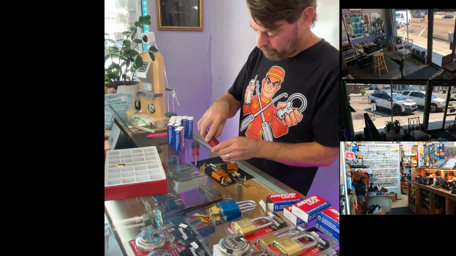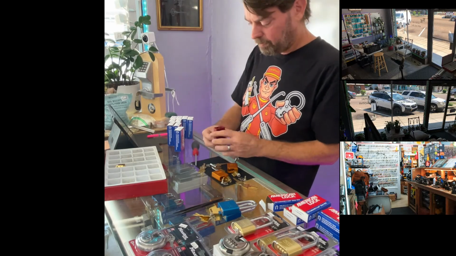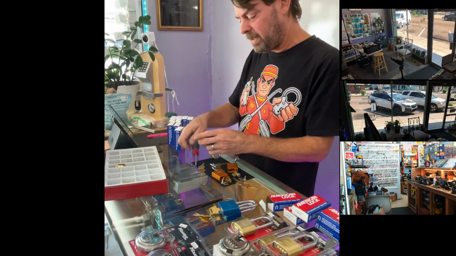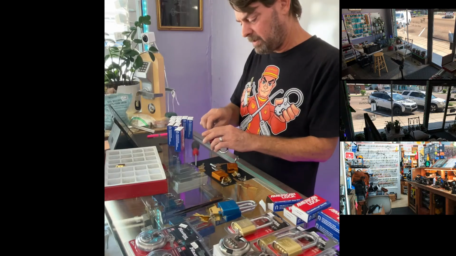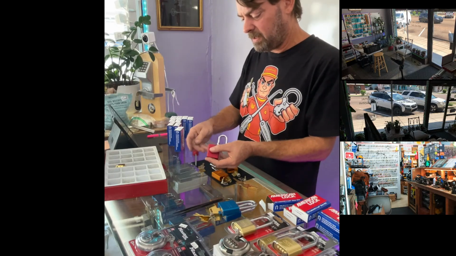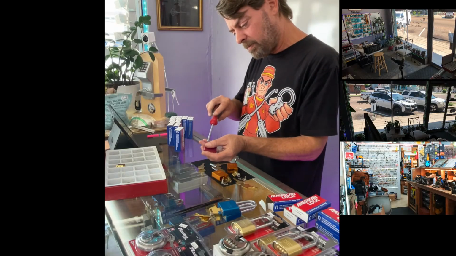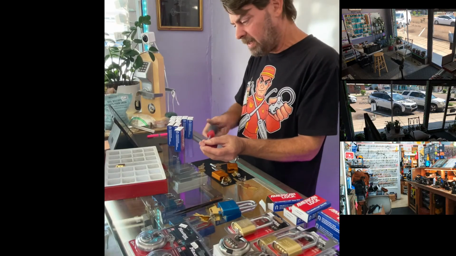If you're new here and wondering what I'm doing, I'm adding the doodads to the insides of the American cylinders so you can't trip them up with a thing.